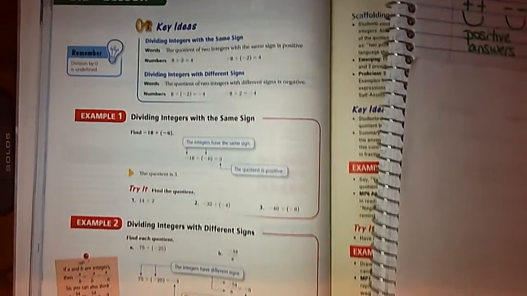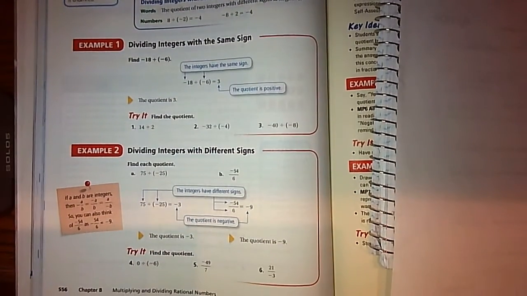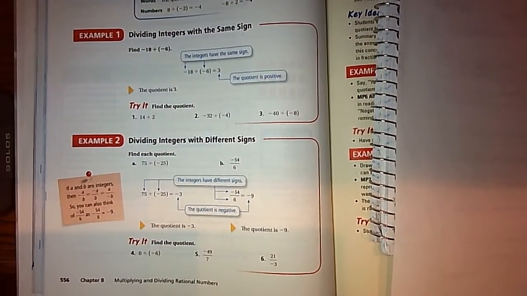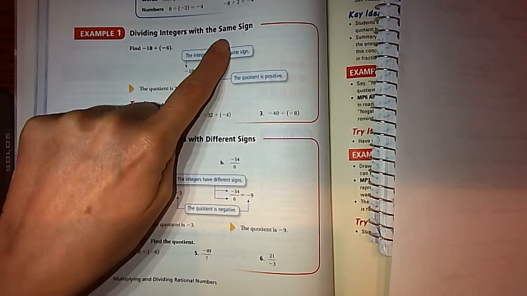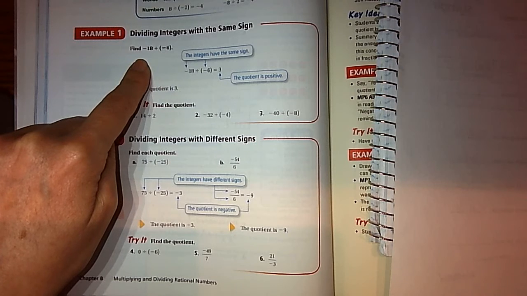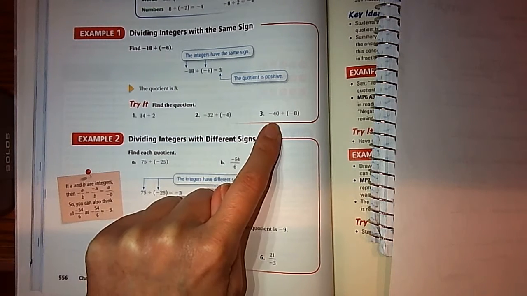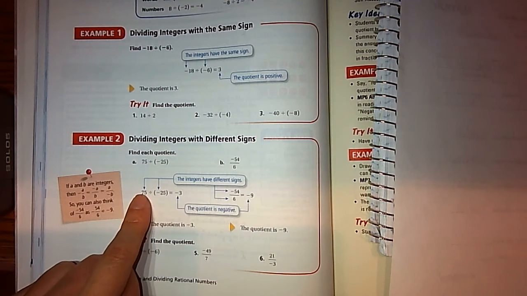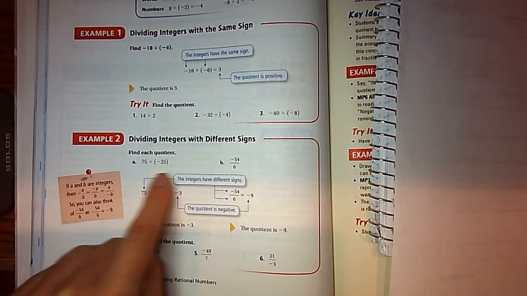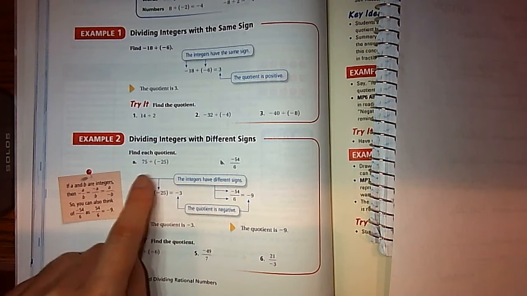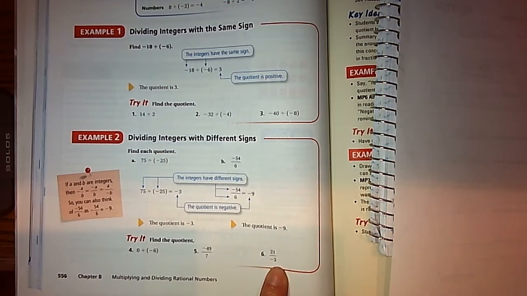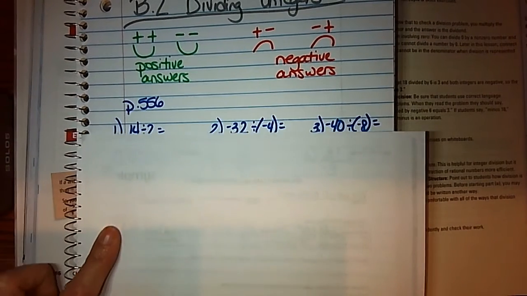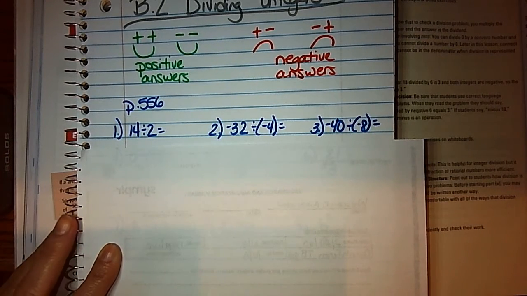Alrighty, just like last lesson, pretty standard. It's going to give you a couple examples of dividing with the same sign. Your answer is just going to be positive. We're going to try these in a second. And then giving you an example if you have different signs, one positive, one negative, and it's going to give you that example. And then we'll do these three. So let's just start working. This is on page 356.